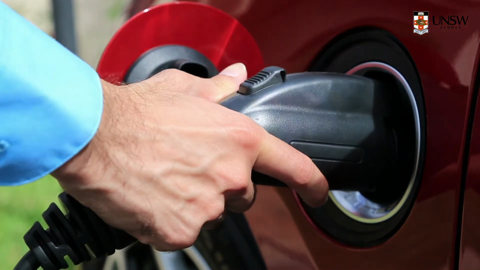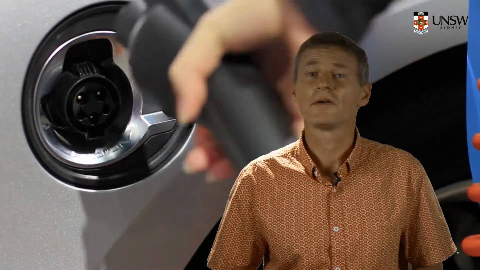Not directly, not from the car directly, but indirectly from the power station. In Australia, more than 80% of all the electricity comes from fossil fuels, and most of it, more than 60%, comes from coal-fired power stations. So driving an electric car might have just the same carbon footprint as driving a petrol car.